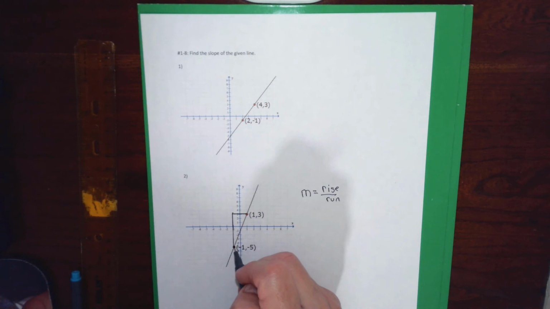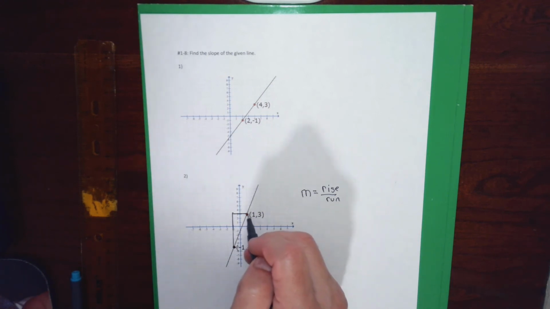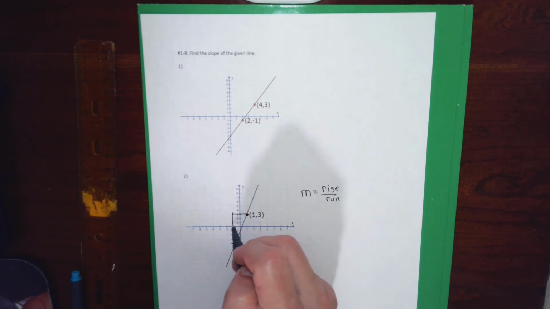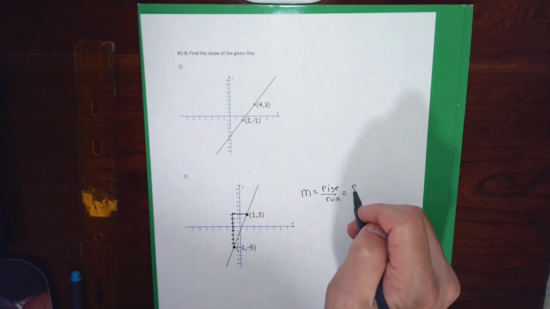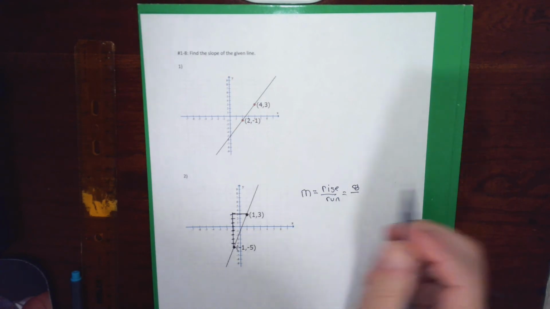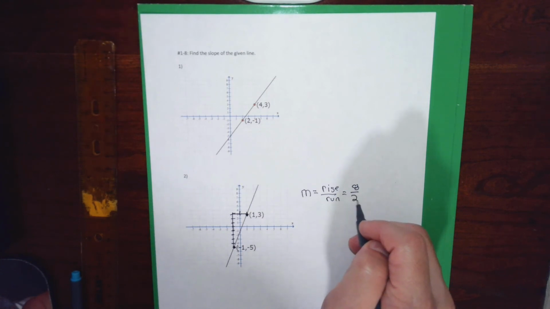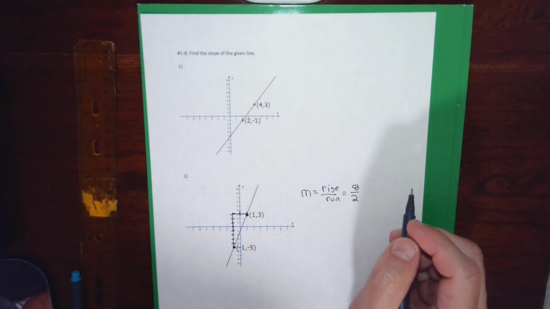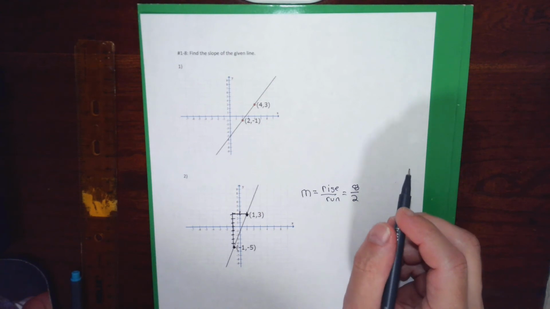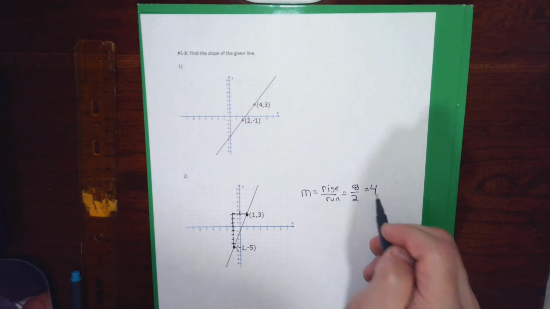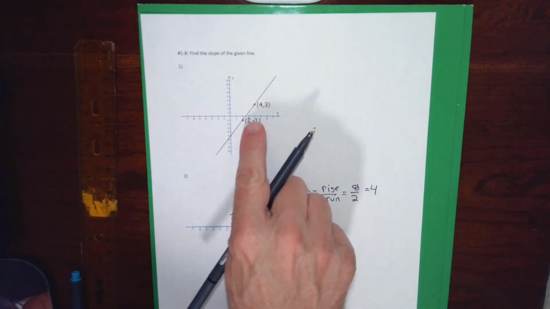So to start at the left point that's marked and march my way to the right point, I'm going to go up 1, 2, 3, 4, 5, 6, 7, 8. So my rise is going to be positive 8. And then my run is going to be 1, 2. My run is going to be 2. And so my slope is going to be 8 over 2, which is 4.